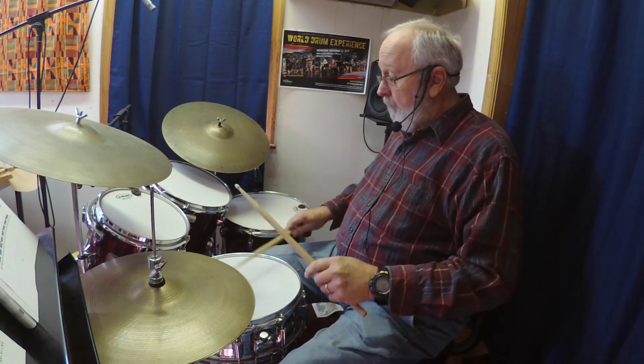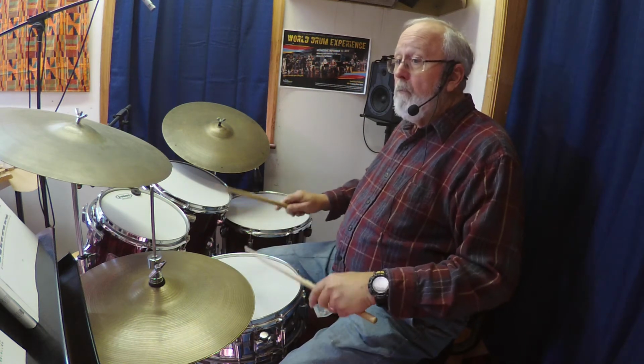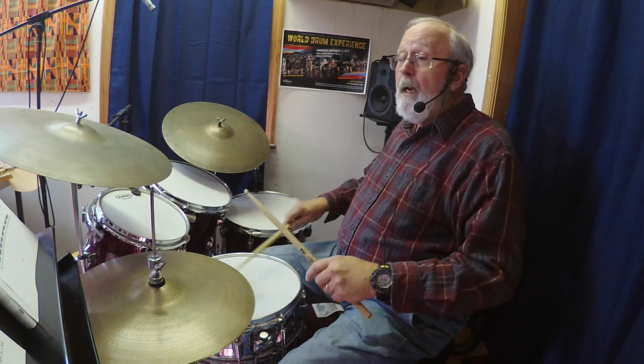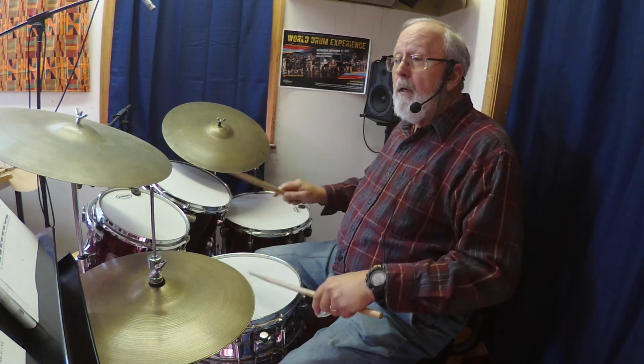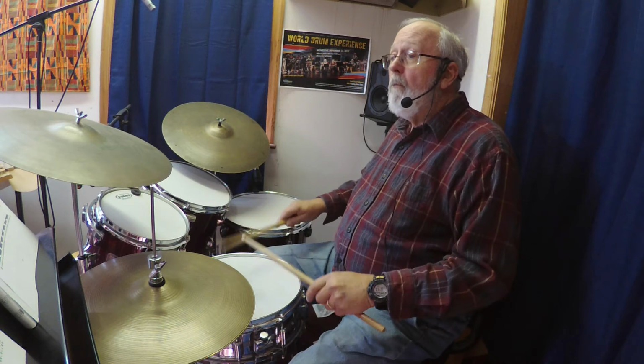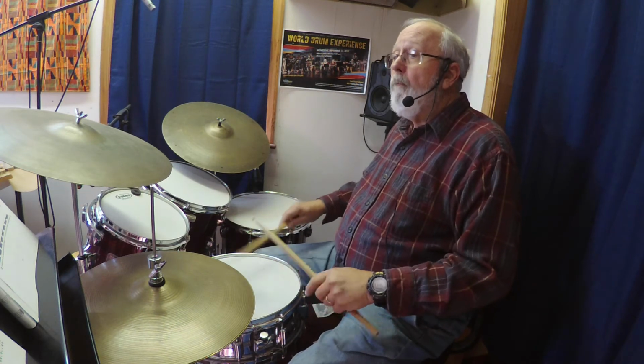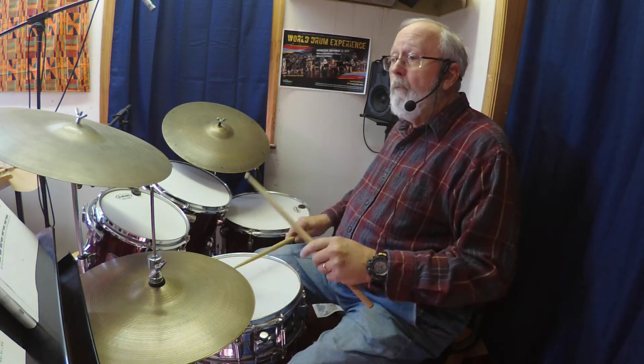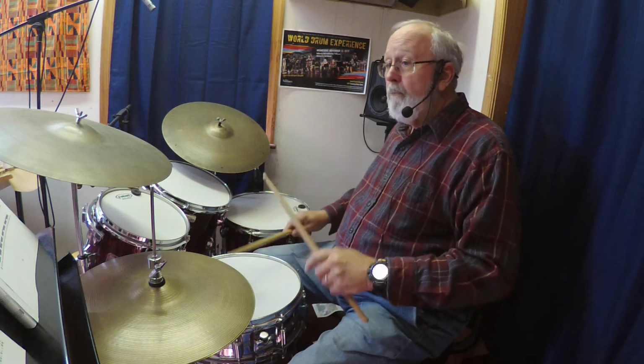16th notes. 1 E and a 2 E and a 3 E and a 4 E and a, okay? That's the beginning of this. Then we have 16th note triplets. In this case, here's your beat. So now you start to think 1 triplet, 2 triplet, 1 triplet, 2 triplet. There's a regular triplets.